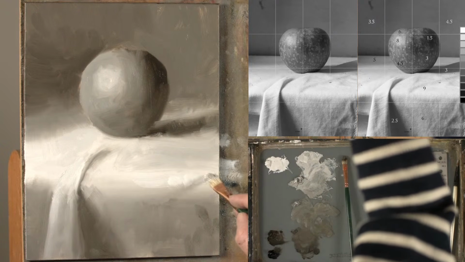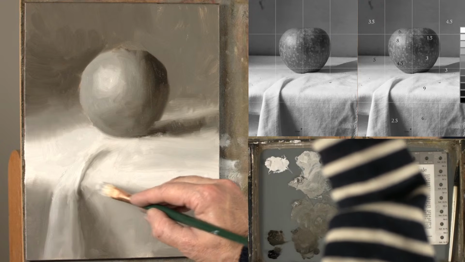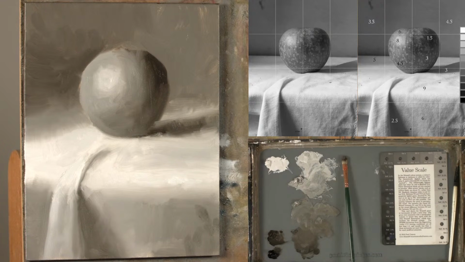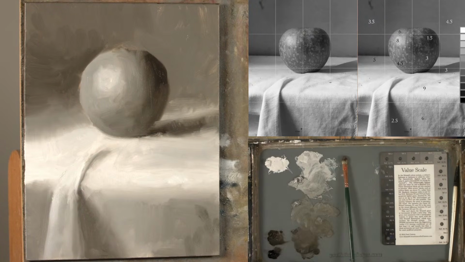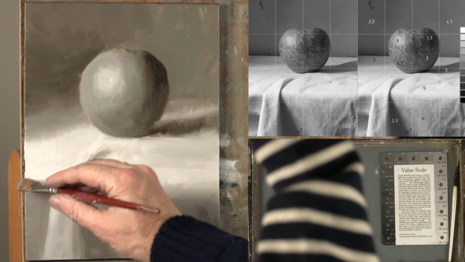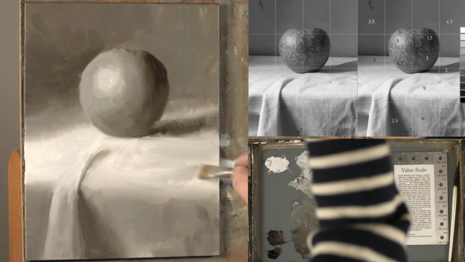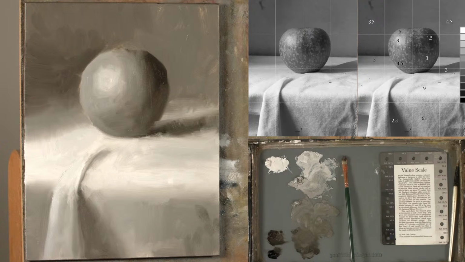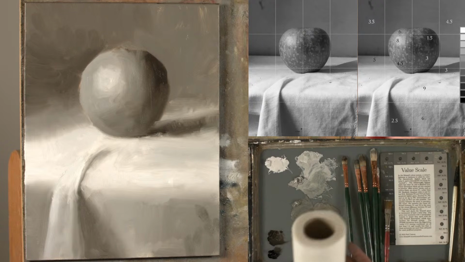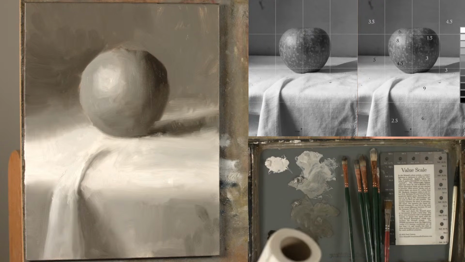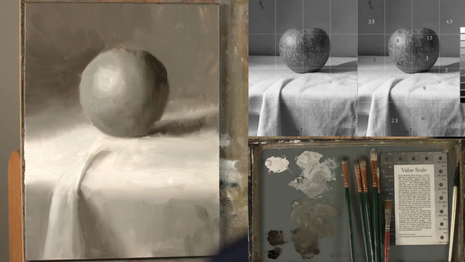But because the edges are handled and the values are nailed, you can get away with murder, basically, with your brush handling. You can be really, really expressive with your brush handling if your values are right and your edges are nicely handled, you know. So let's have a little look at, yeah, I'm gradually going down in brushes.